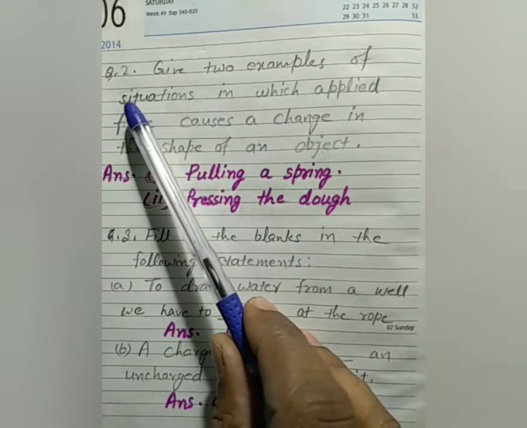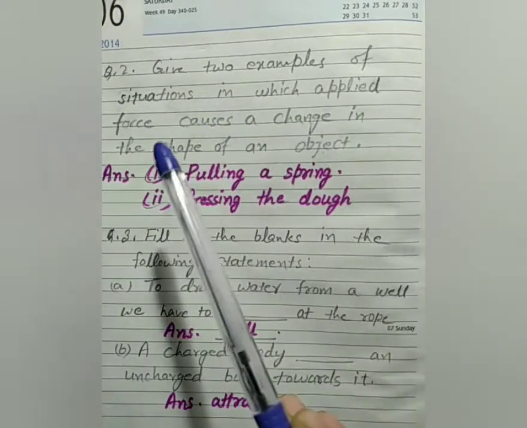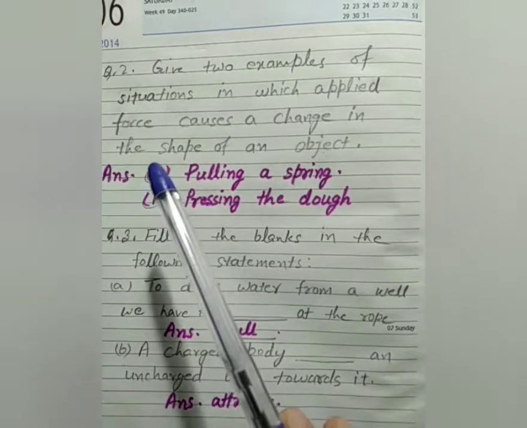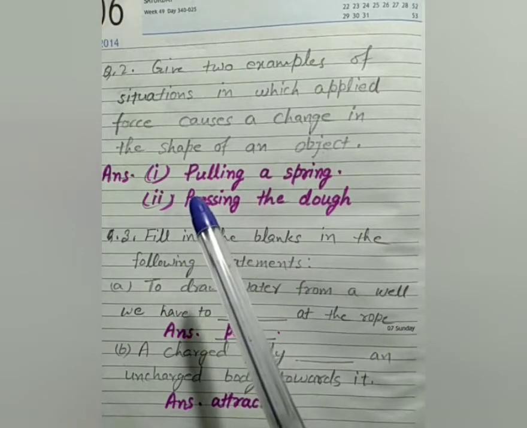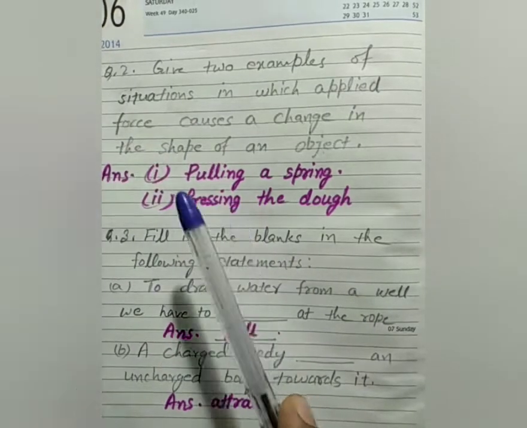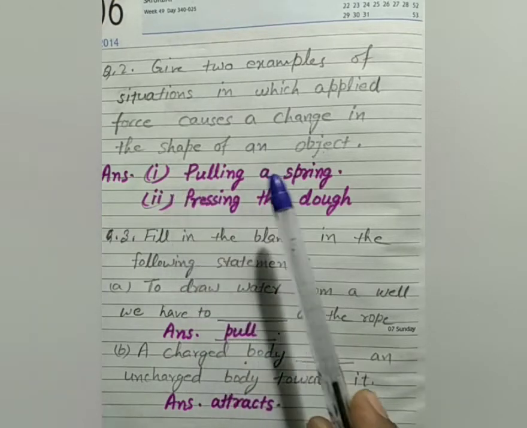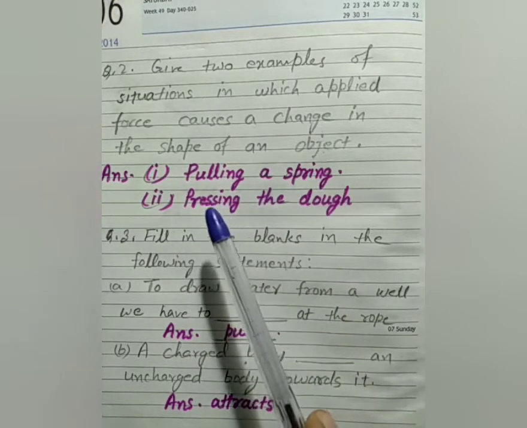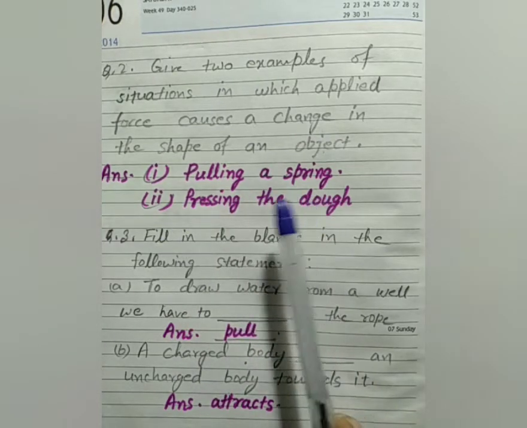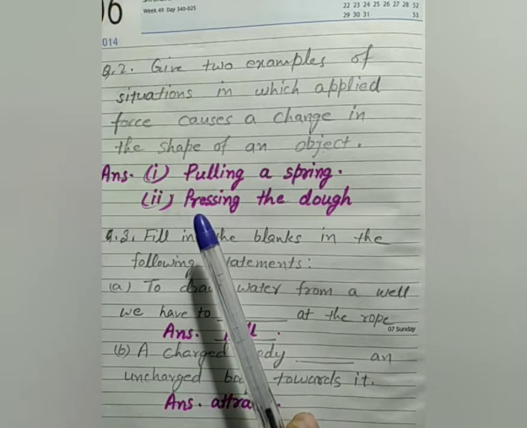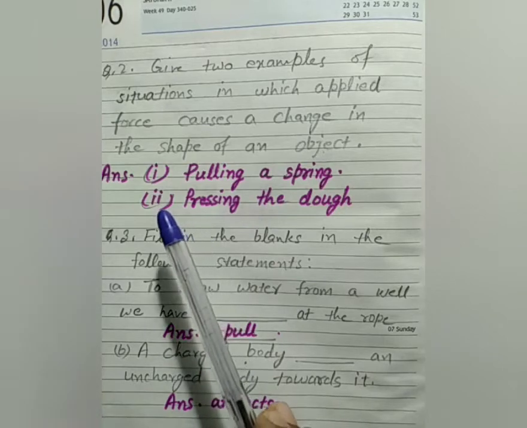Question number 2. Give two examples of situations in which applied force causes a change in the shape of an object. So the two examples are given: pulling a spring, pressing the door. In this question, also we have to write two examples related to effects of force, but the effects are here in the form of change in shape of an object.